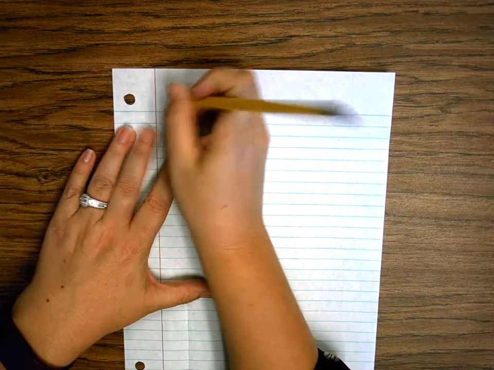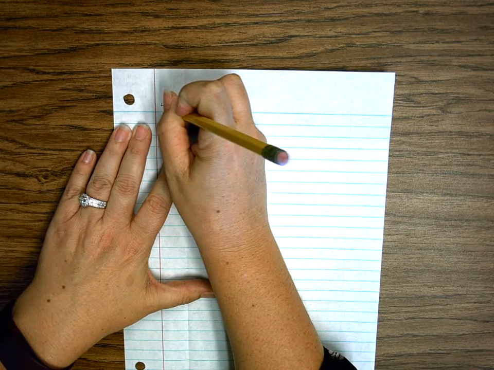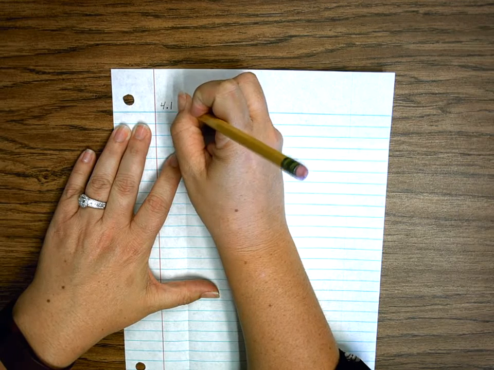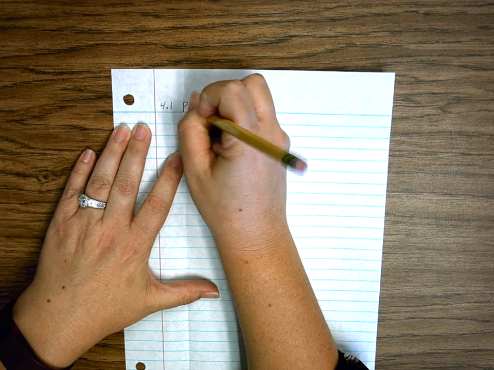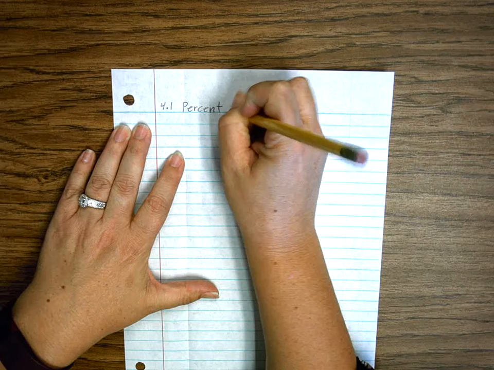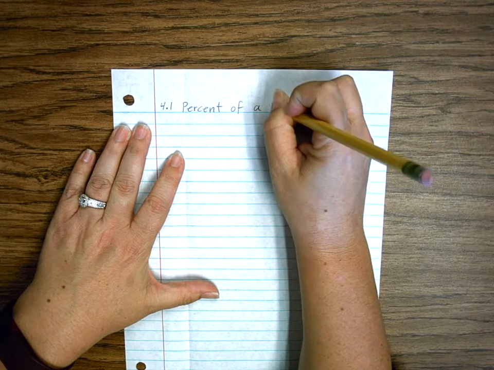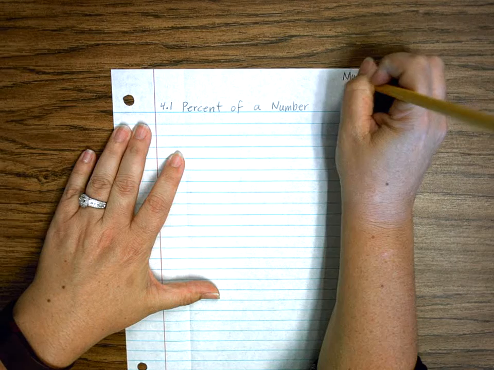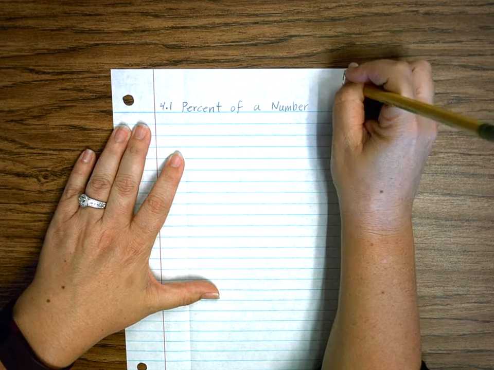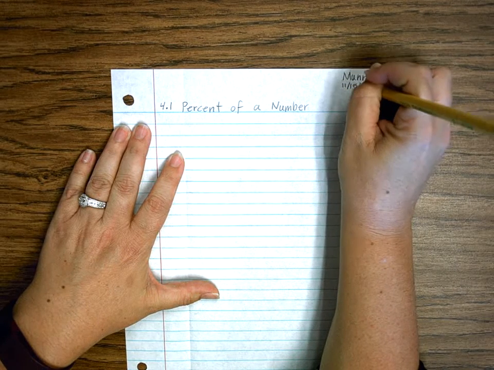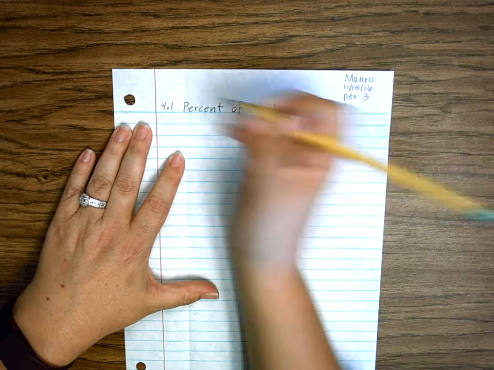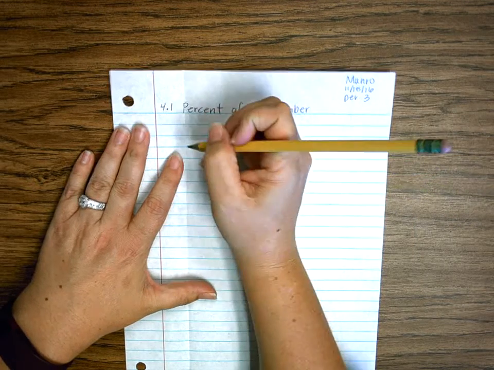Okay, so this is 4.1, even though it's chapter 2, going in order. And we're going to call this percent of a number. Make sure you get your name on the top. Today's the 15th, and this is period 3. Okay, so that's percent of a number.